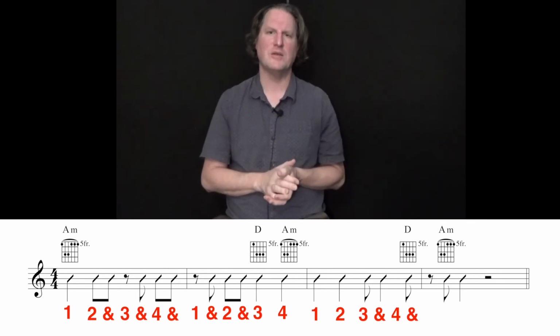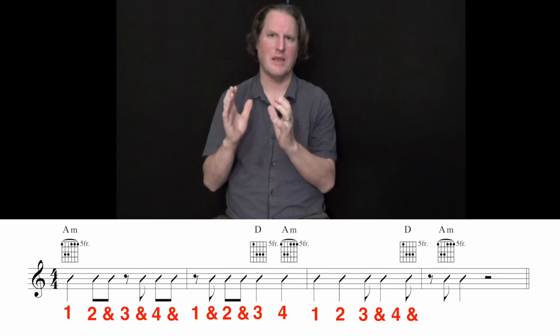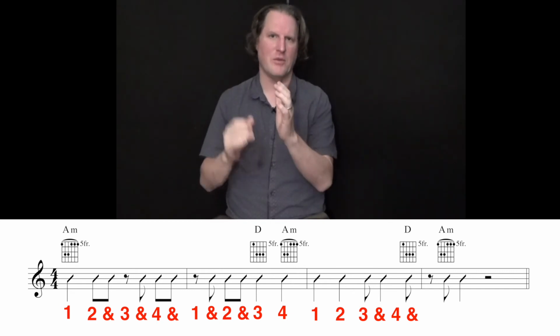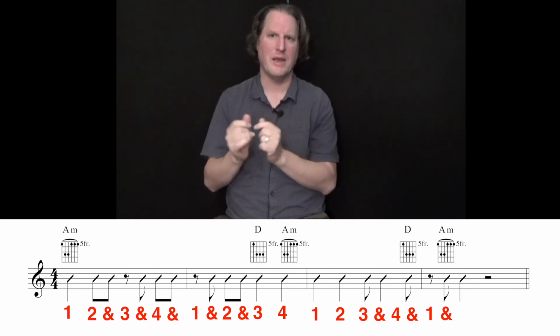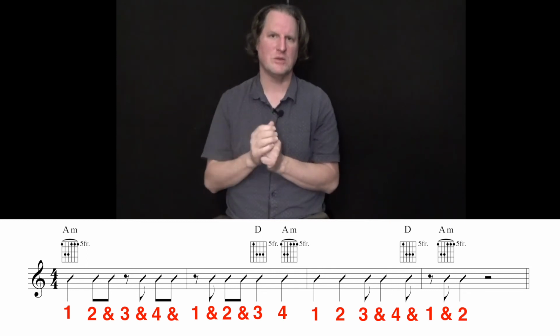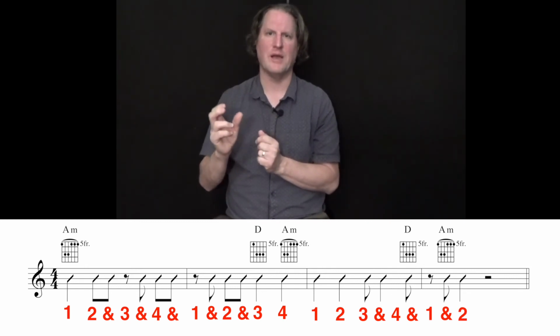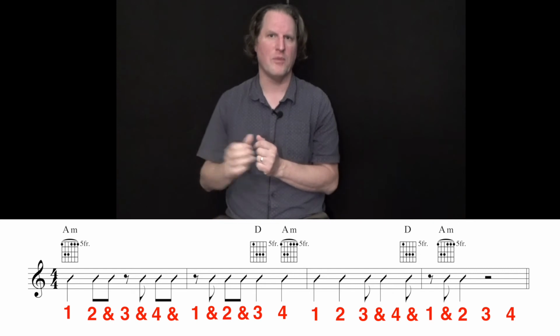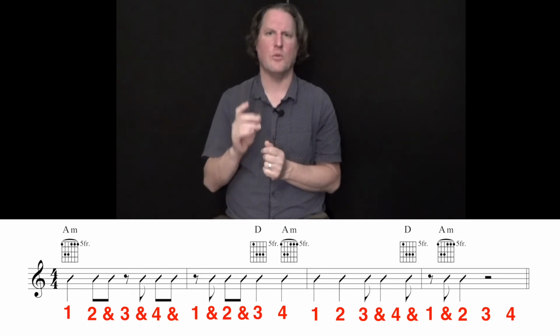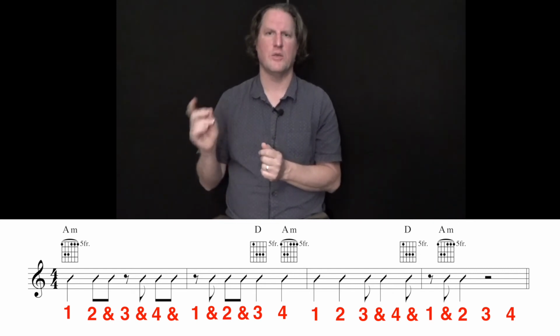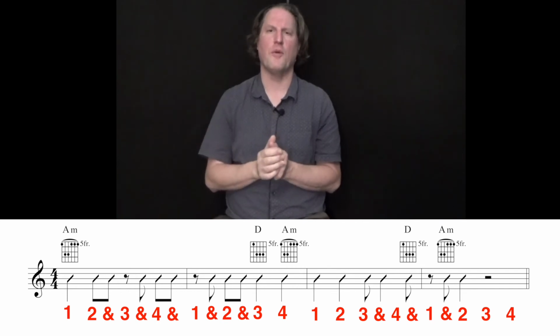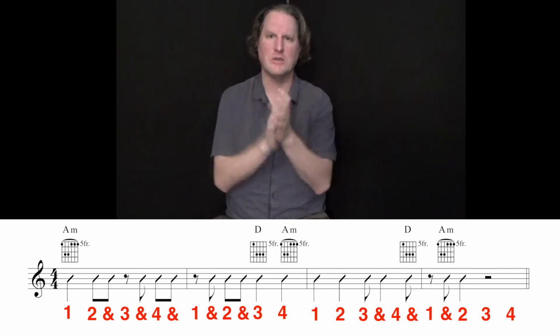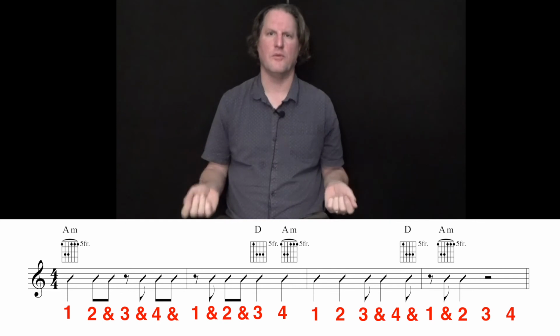Then the final measure starts off again with an eighth note pair. It's an eighth note rest followed by an eighth note, 1 and, then a quarter note on beat 2, and then we have a half note rest for beats 3 and 4. That measure is counted as 1 and 2, 3, 4, but performed as 1 and 2, 3, 4.